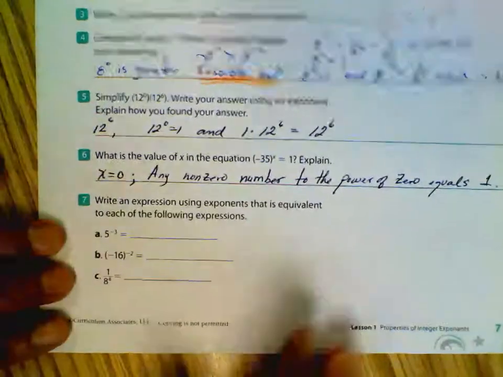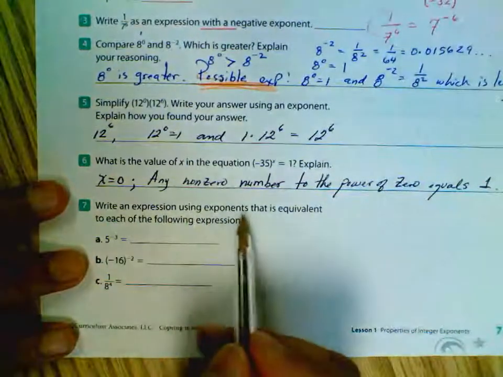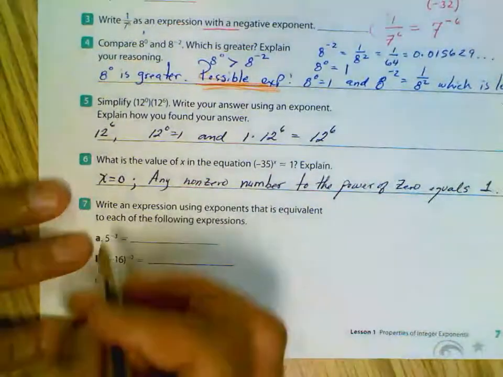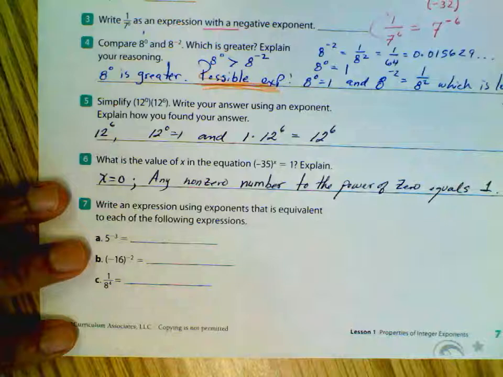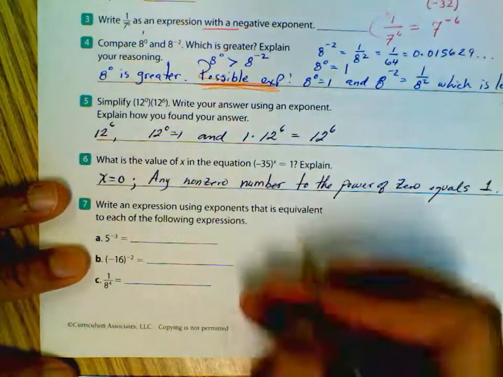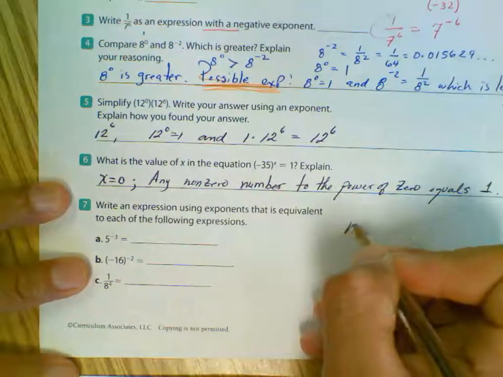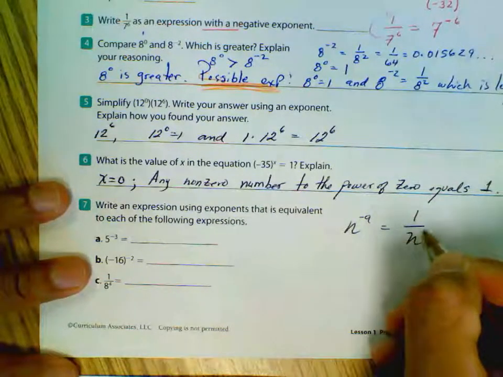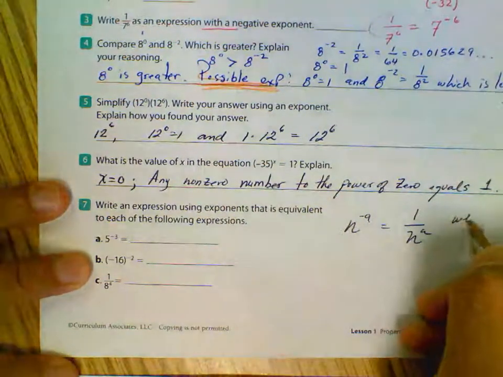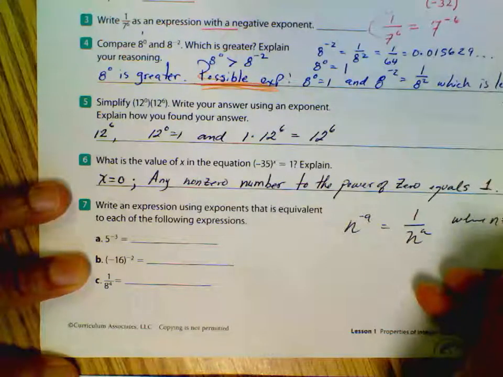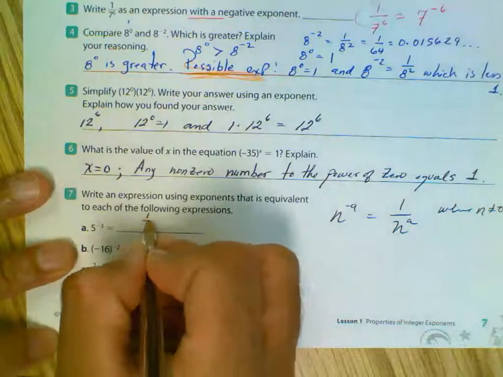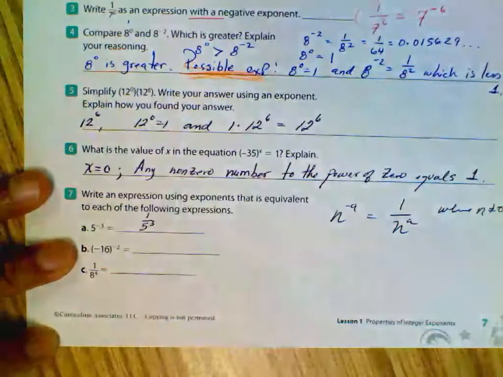So let's do the following, number 7. In this case, write an expression using exponents that is equivalent to each of the following expressions. So you have 5 to the negative 3. We have a property: n to the negative a is equal to 1 over n to the a, where n has to be different than 0. So 5 to the negative 3 is equal to 1 over 5 to the 3rd power.